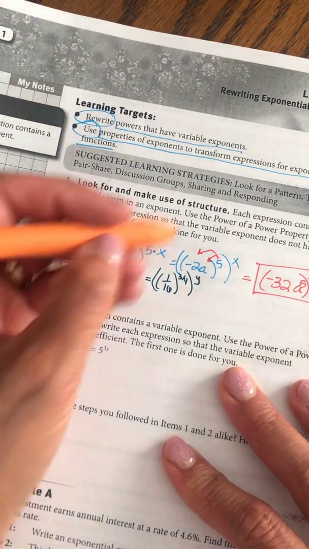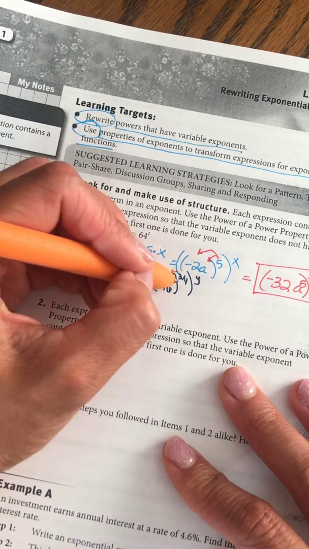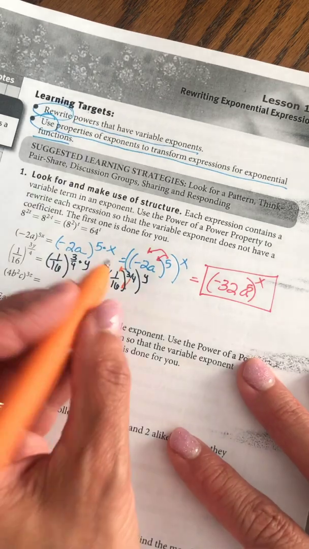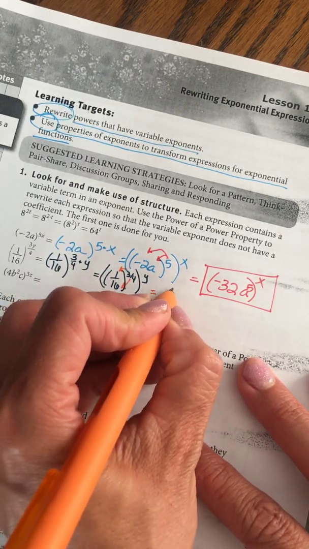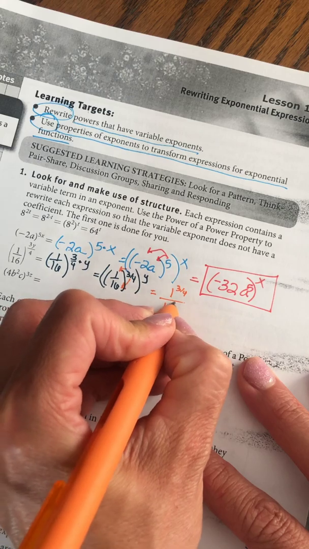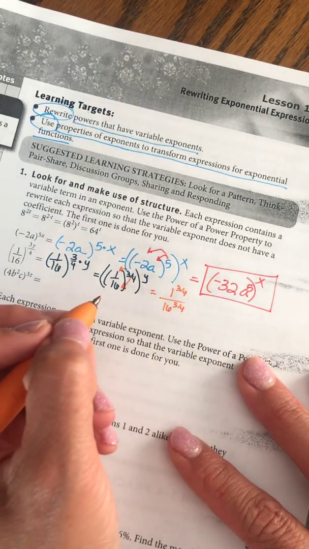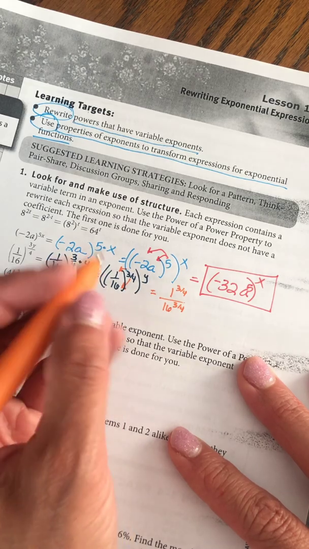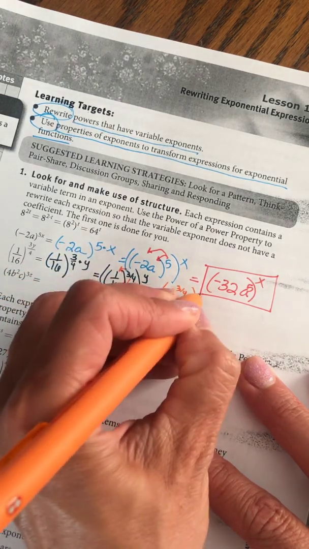And then what we can do is we can distribute that power of 3/4 top and bottom. So we'll have 1 to the 3/4 over 16 to the 3/4. Okay. And then this is all raised to the y power.